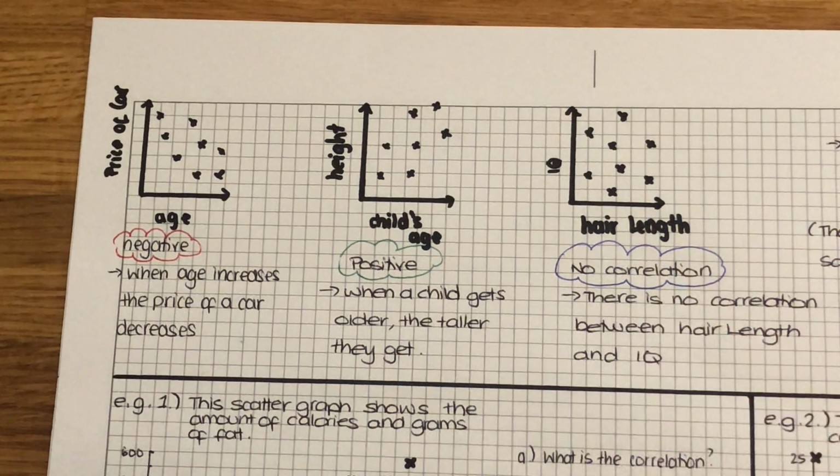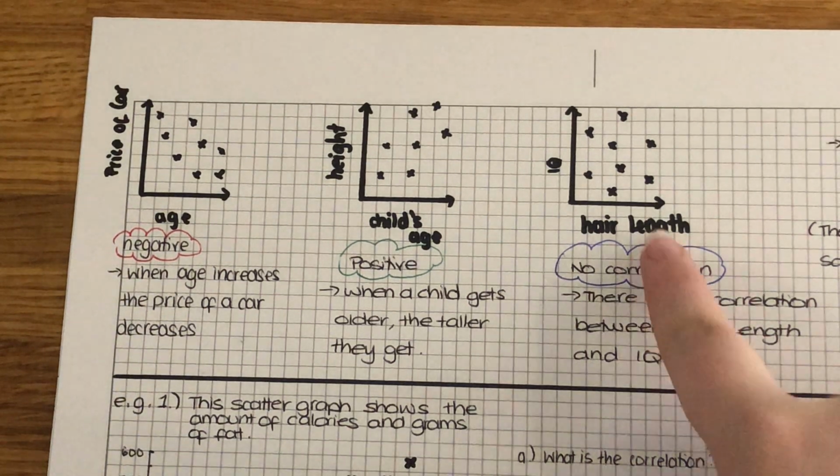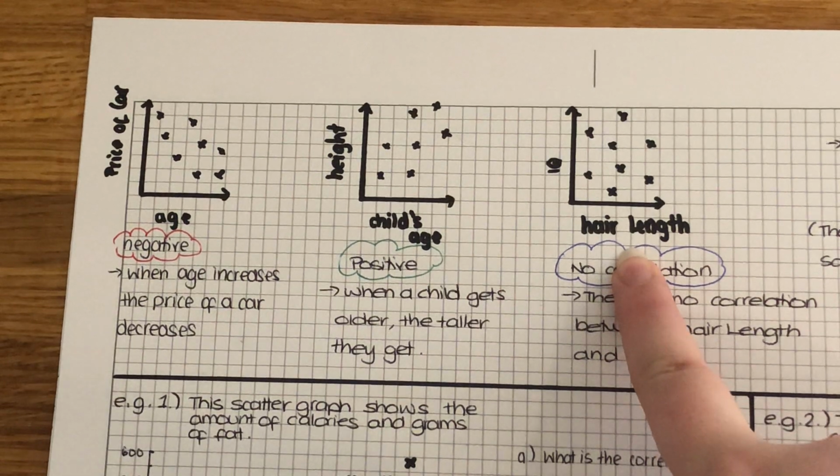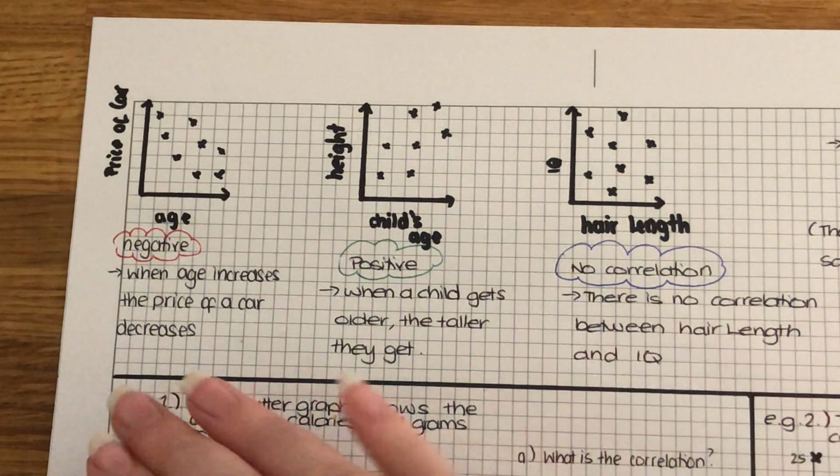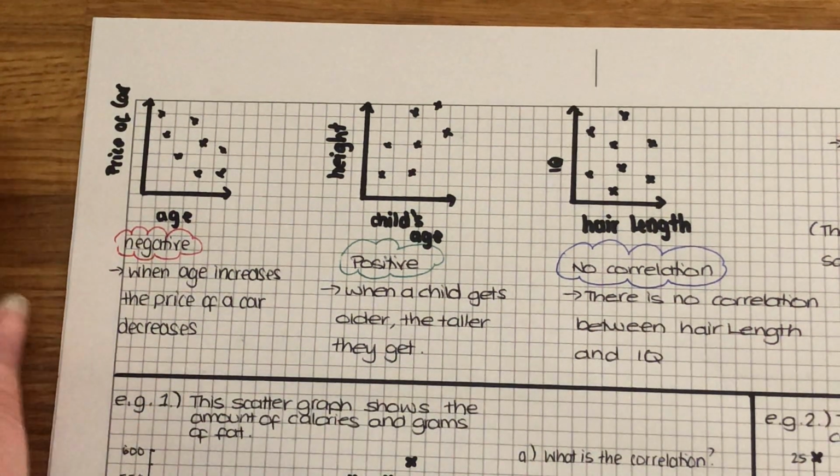Then we've got no correlation. That means that there is no link between the two things that you've plotted. For example, there is no link between your hair length and your IQ, so how clever you are. There's no link at all. So they're just the three things you need to remember.